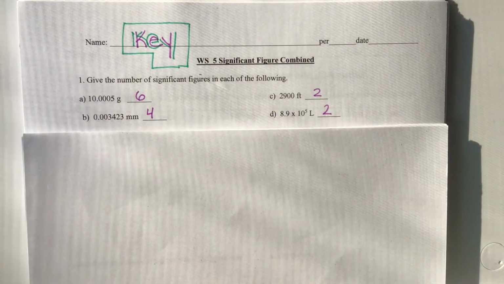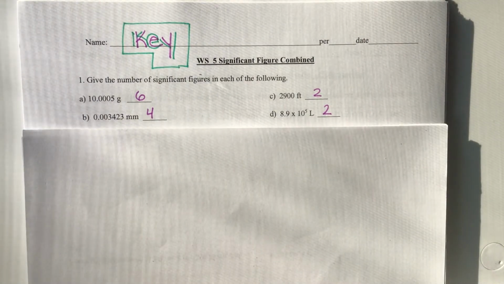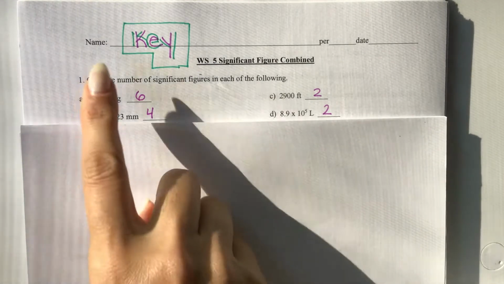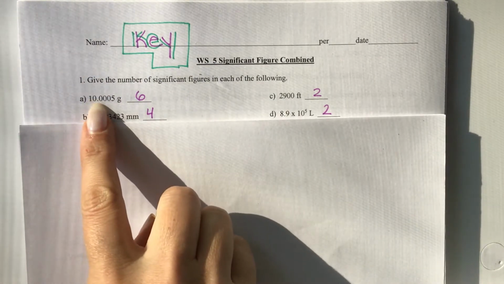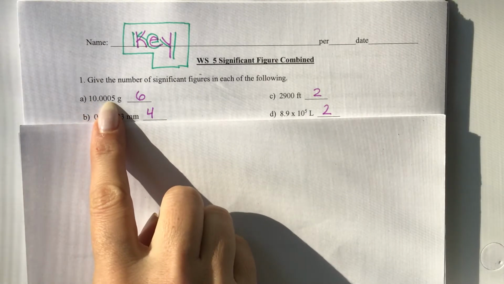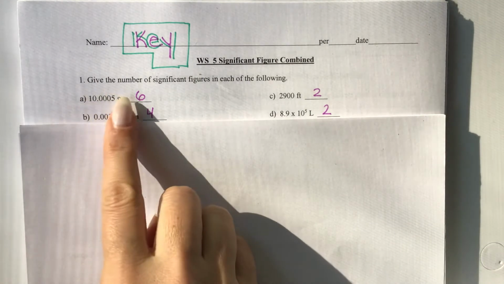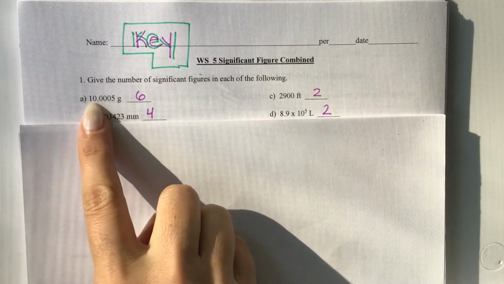Guys, this is a video going over the answers for worksheet 5. So let's go ahead and take a look at number 1. There are 6 sig figs because trapped zeros are all significant. Trapped zeros are zeros between non-zero digits, so they're all significant.